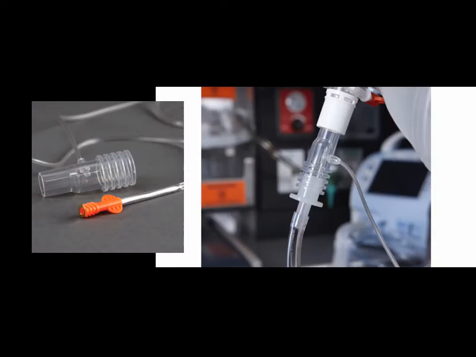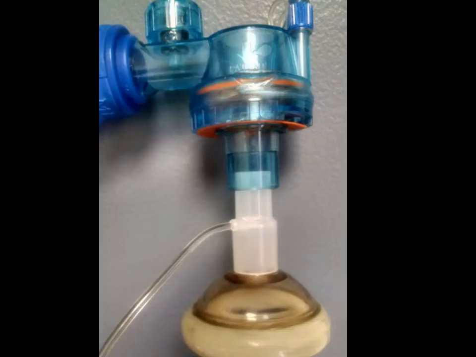We also have the piece that goes on the end of the advanced airway, whether a king or an endotracheal tube in this case. But you can also use it on a BVM, and in this picture you see the BVM with the end tidal or the ET tube adapter piece between the BVM and the mask.